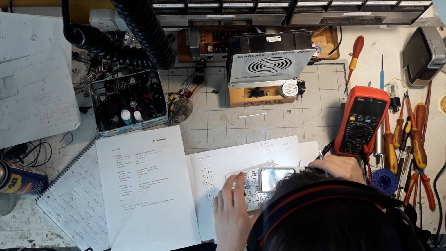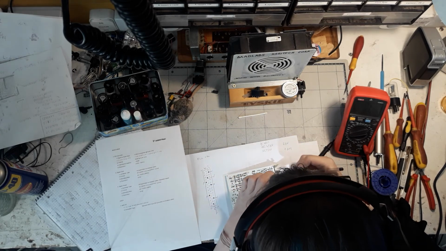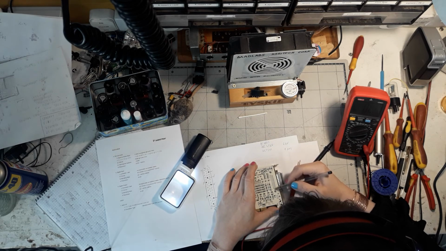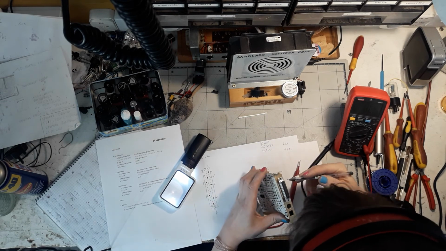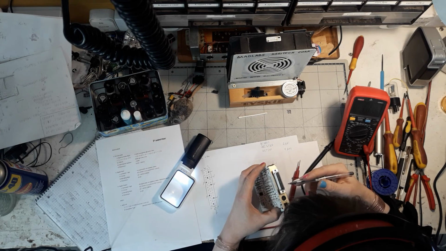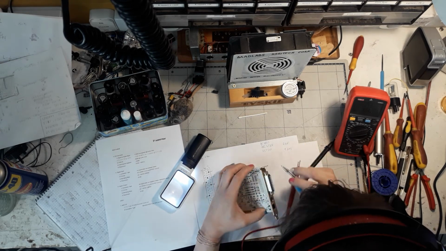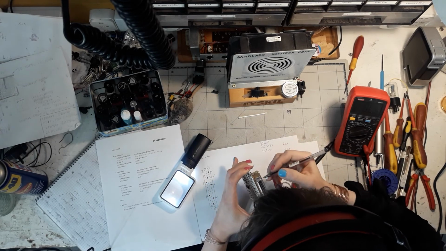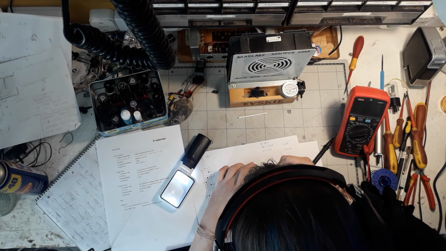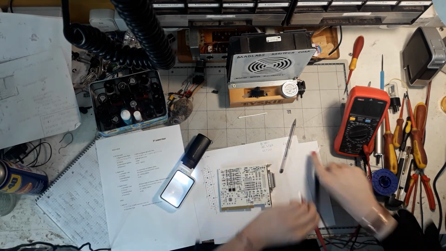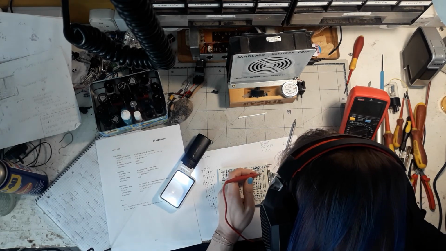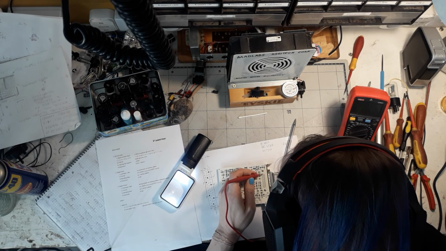It would also be useful to find which one of those pins routes to which one of those contacts here. This looks pretty intuitive because the number 15 here, I think it would be this. Let's confirm it. Indeed it is.